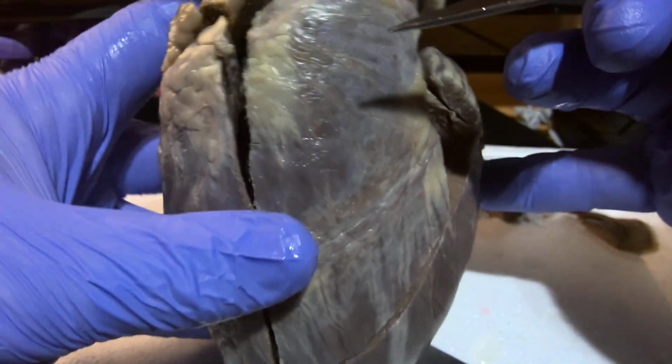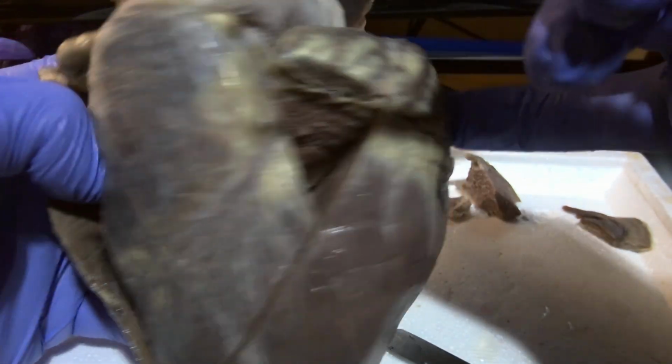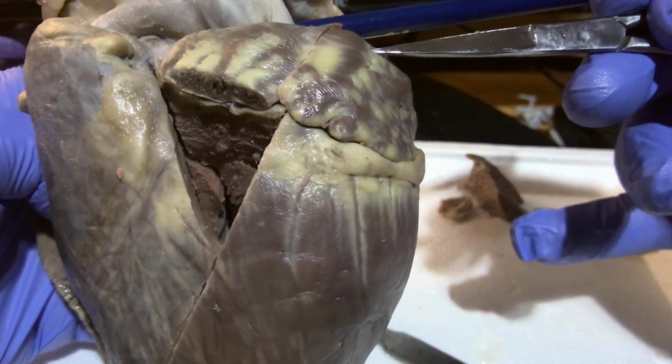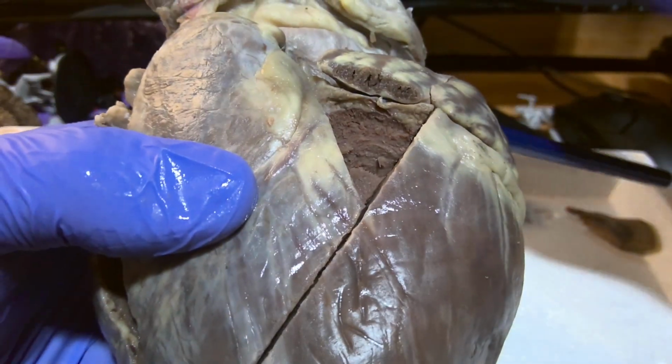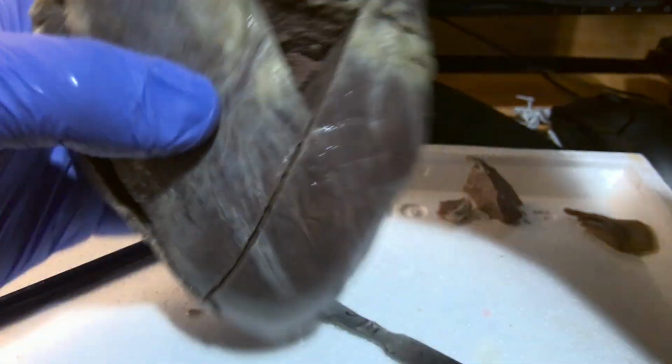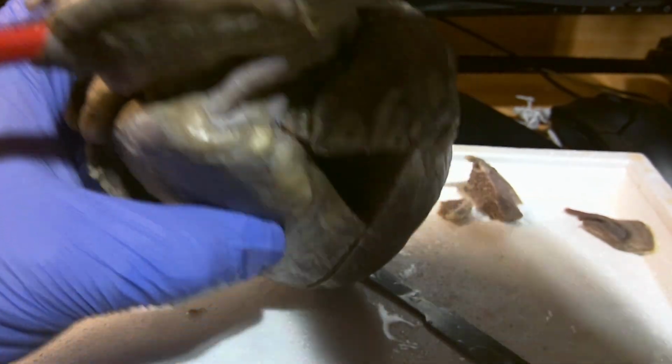You have the right and left auricles. The base of the heart is actually the top of the heart.